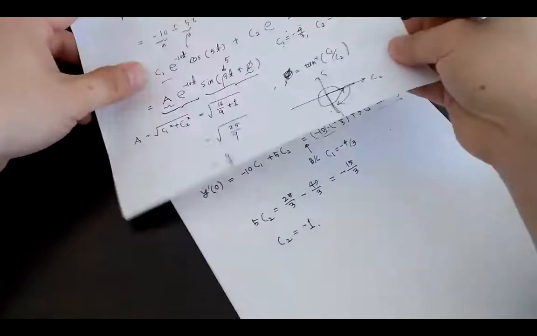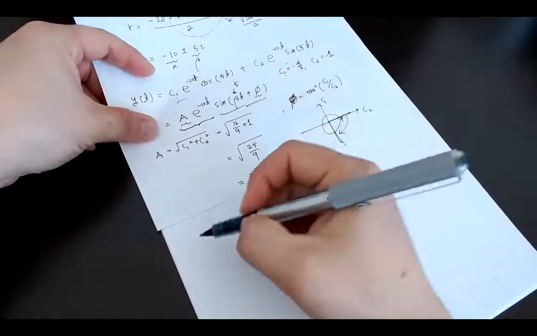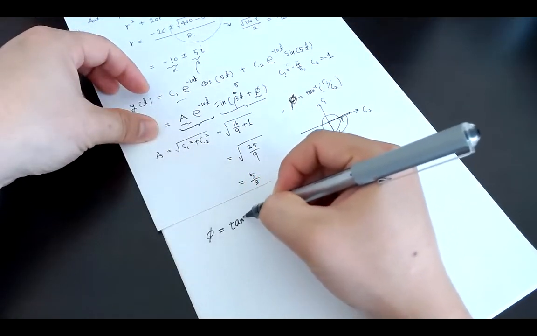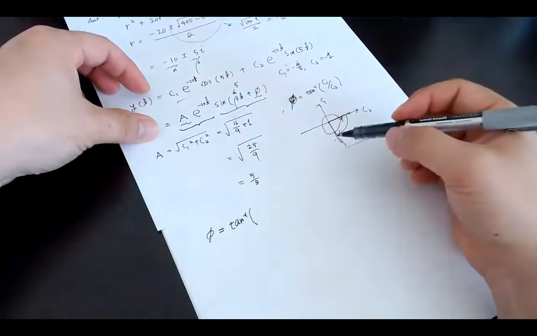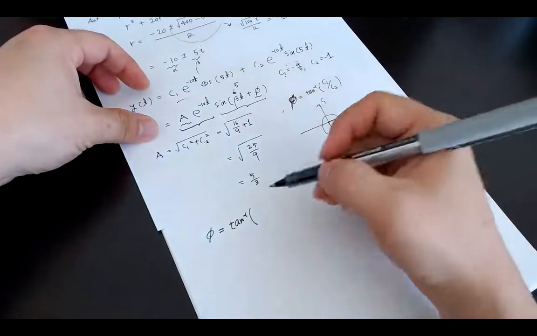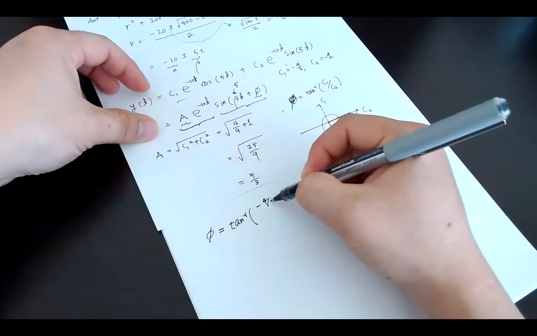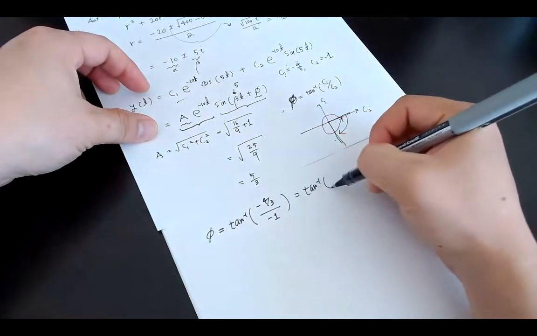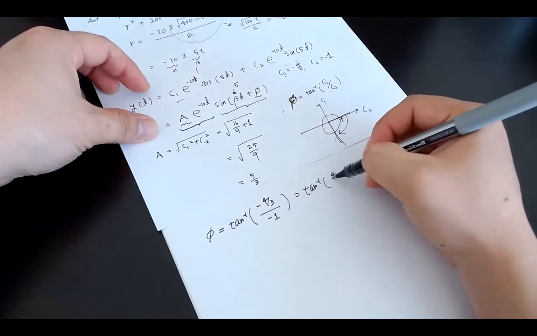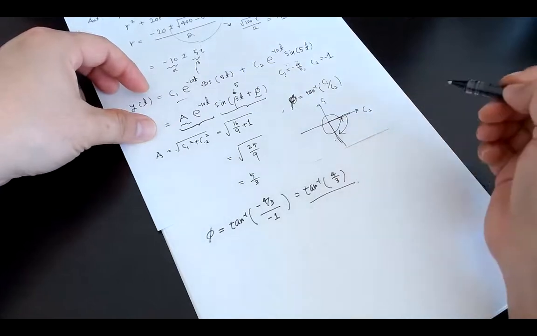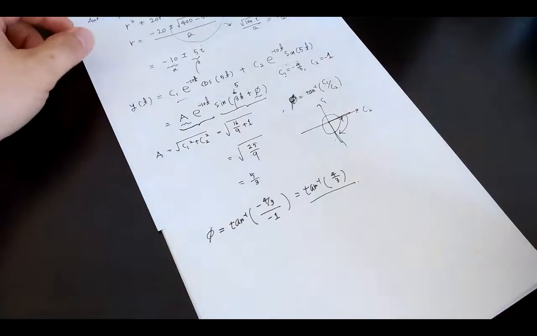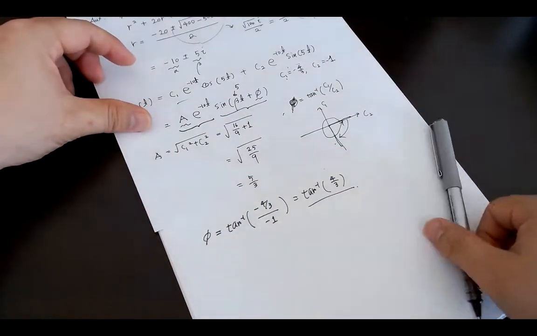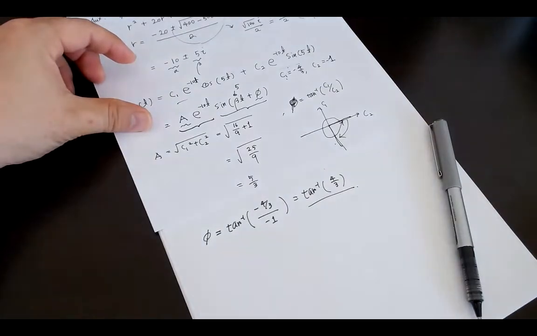So now here the phi is equal to arctangent of C1 over C2, which is negative 4 over 3 over negative 1, which is arctangent of 4 over 3. Okay, so we compute this. Let me use a calculator.